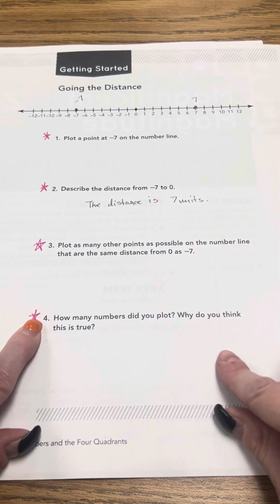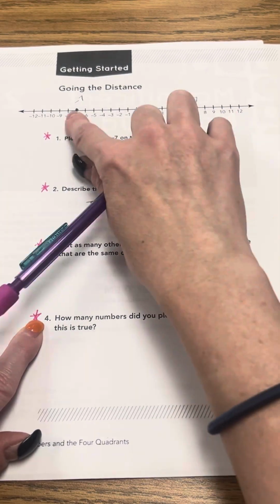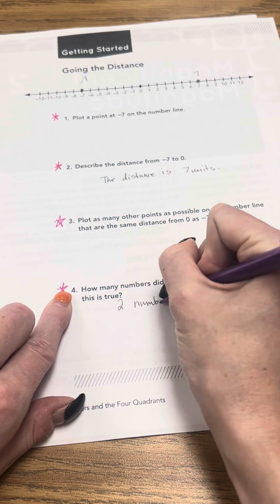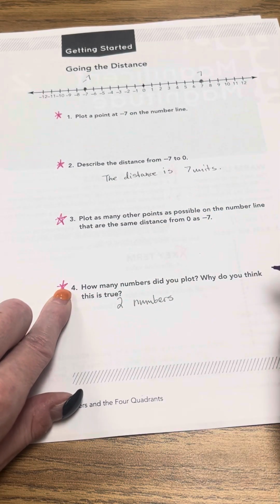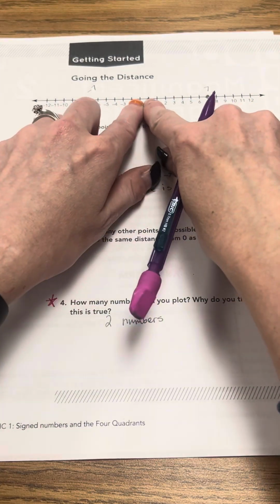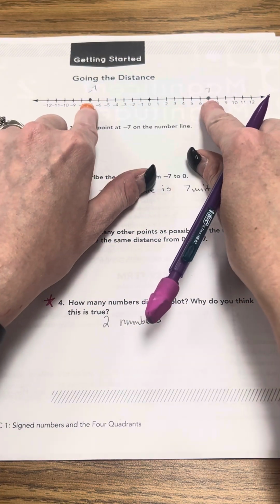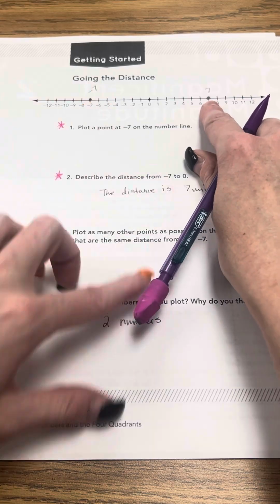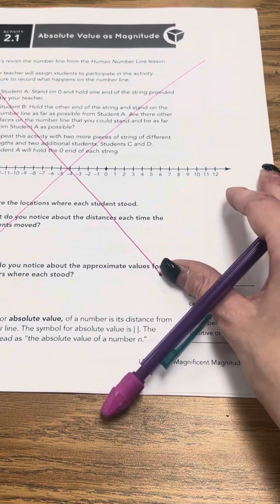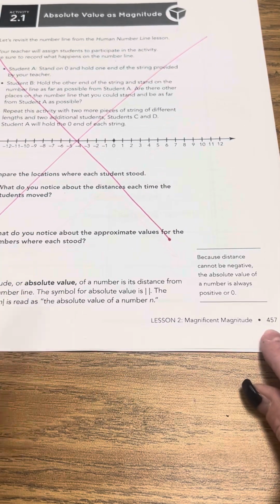4, how many numbers did you plot? Well, here we could only plot 2 numbers. The reason why is that there are only 2 numbers the same distance from 0, and that would be positive and -7. Okay, going on to the next page. We are now on page 457.